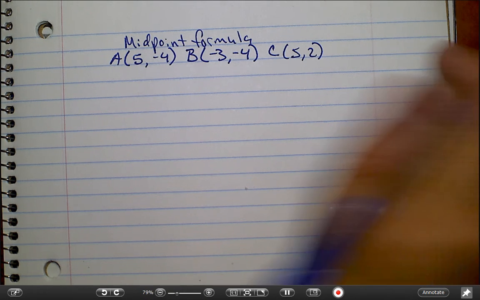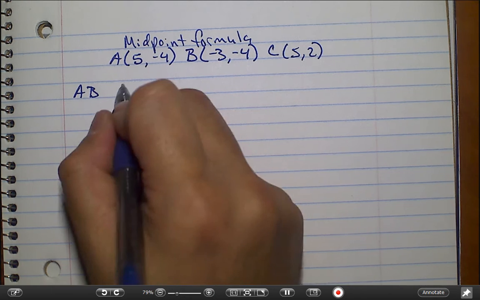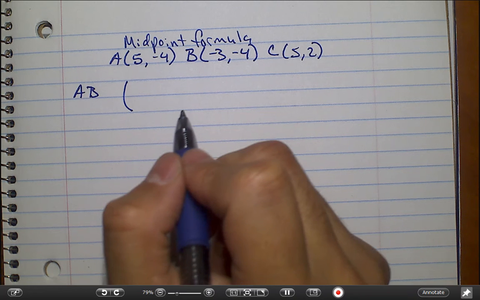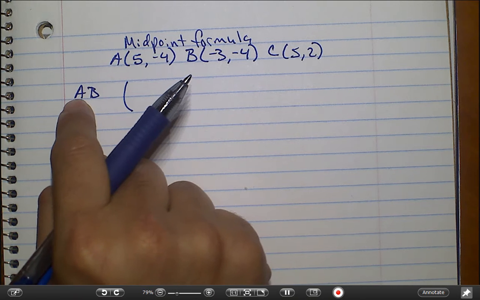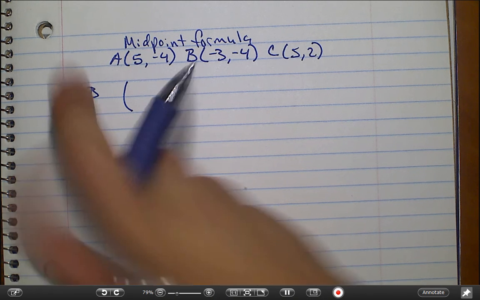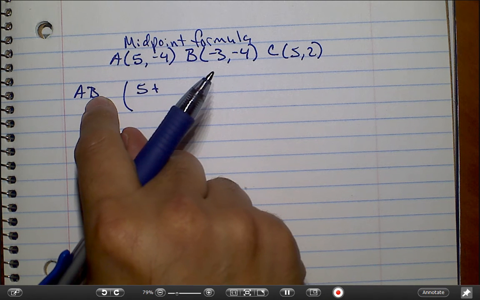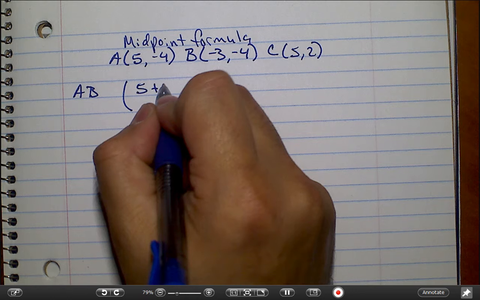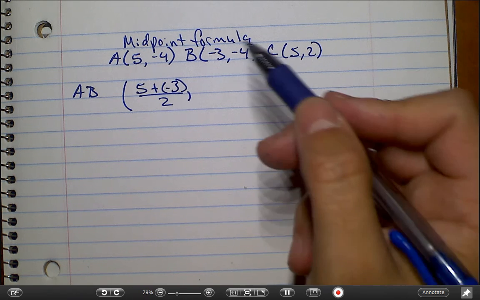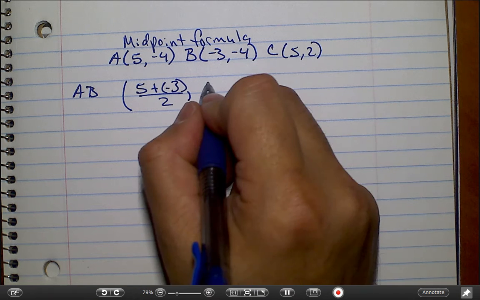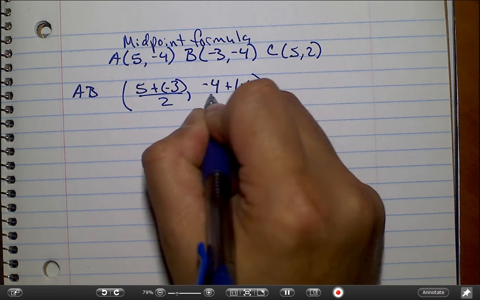I'm going to do the midpoint of each segment. I'm going to start with AB. So use the midpoint formula. It has x for my first point. Now what is my first point here? A. Very good. So it's going to be 5 plus. The second point is B. So what is the x from the second point? -3. Very good. All over 2, comma. Now the y's. It's y from my first point, so I'm going to have -4 plus -4, all over 2.